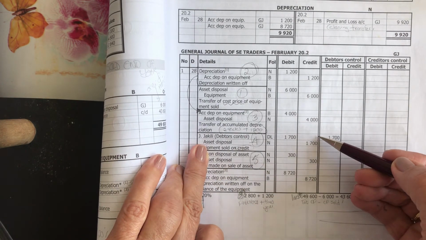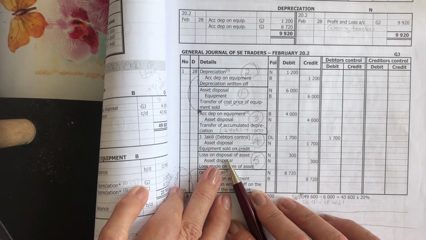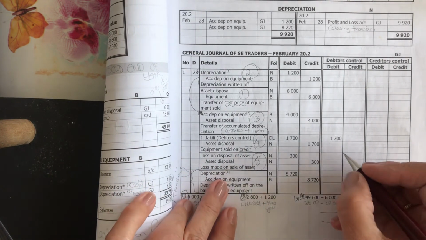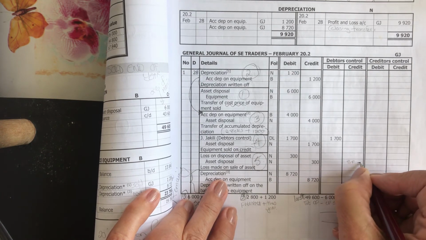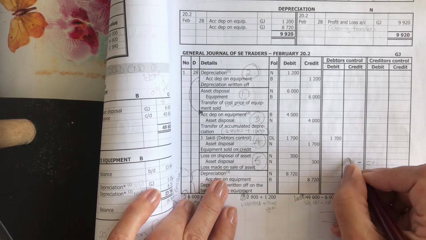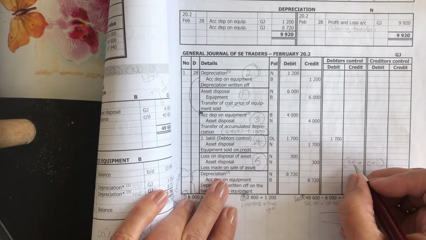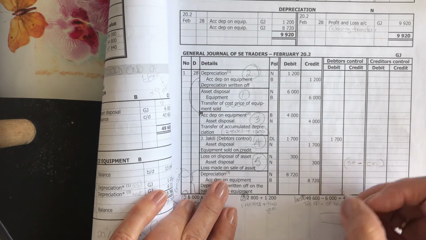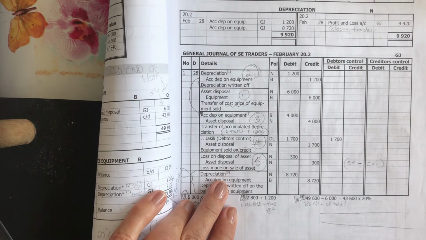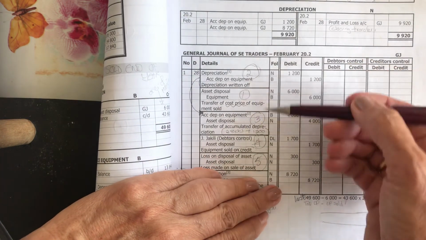Because remember, we add up our debtors and our creditors at the end. That's step 4. Step 5, determine the profit or loss on sale. How do we do that? We take the selling price minus the carry value. If the carry value is less than the selling price, we are making a profit. If the carry value is more than the selling price, we are making a loss. Right, step 5. There's your 5 steps for asset disposal.